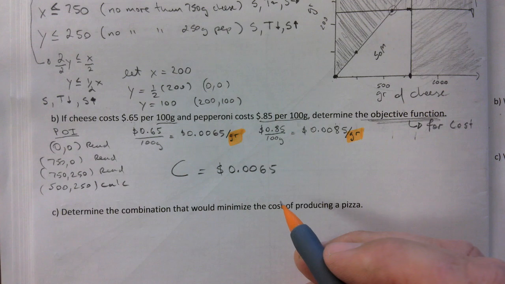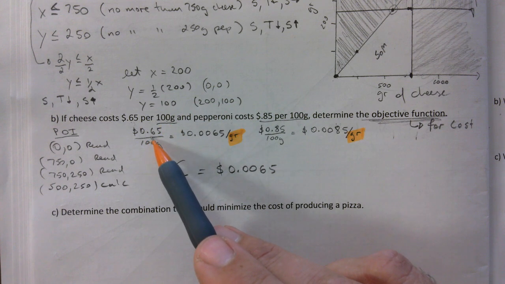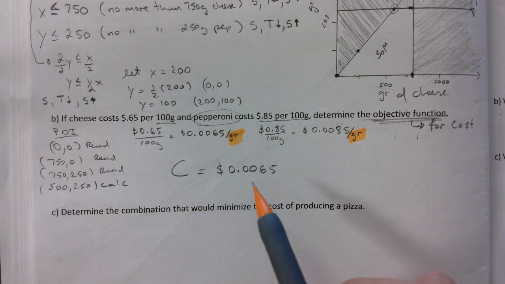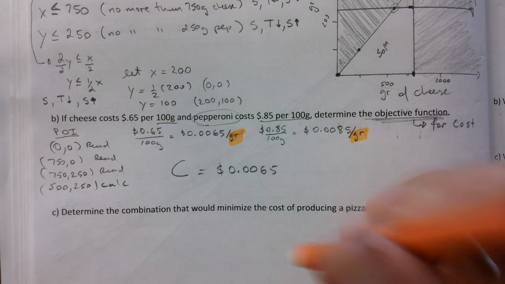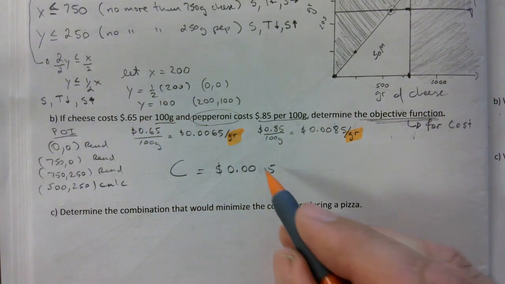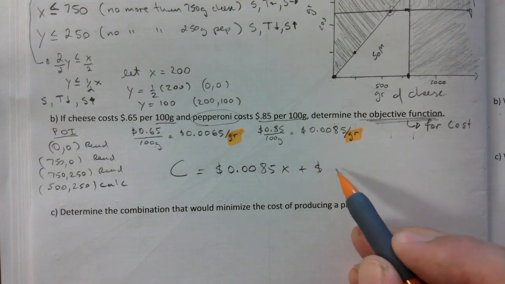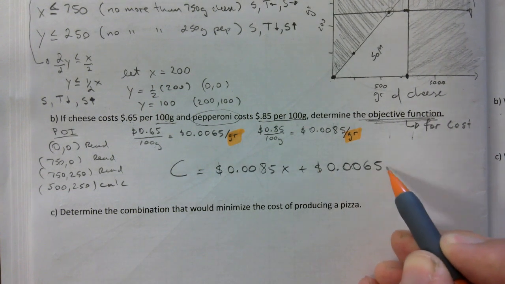I'm just making sure that my pepperoni, my cheese, read carefully. So it's 65 cents per 100 grams of pepperoni. What's pepperoni up there? Y. So you know what? I'm going to stick with X and Y. So I'm just going to make this 0.0085X plus 0.0065Y.